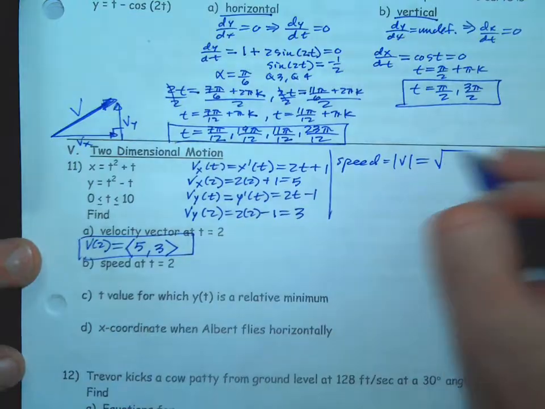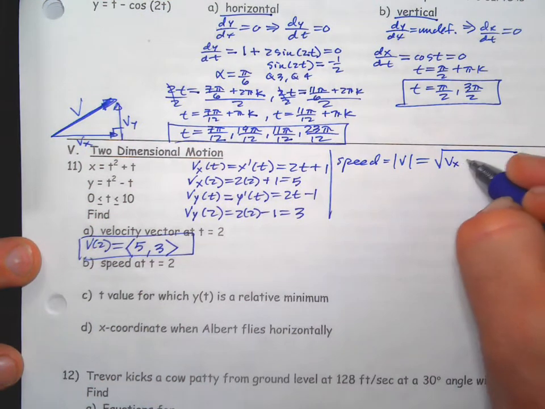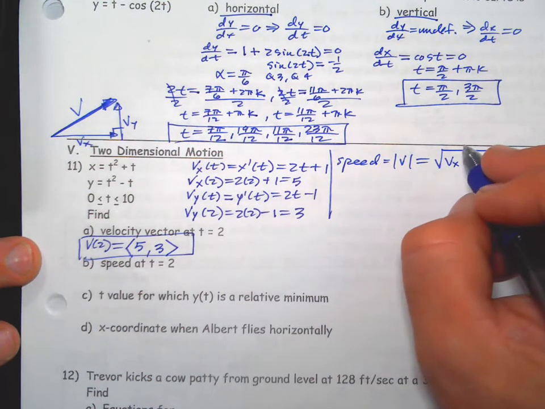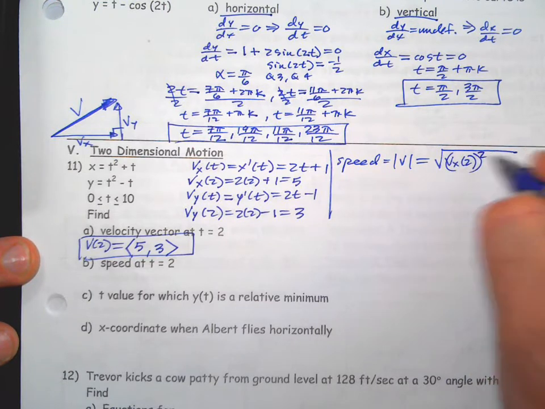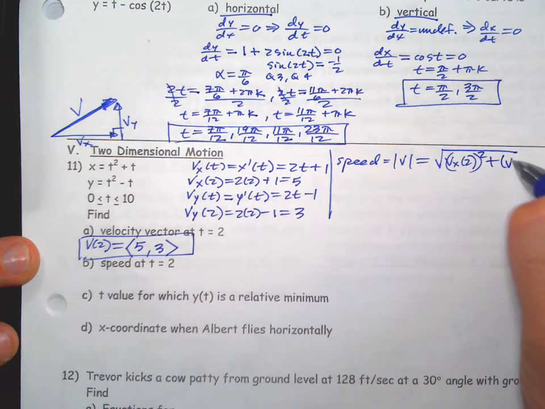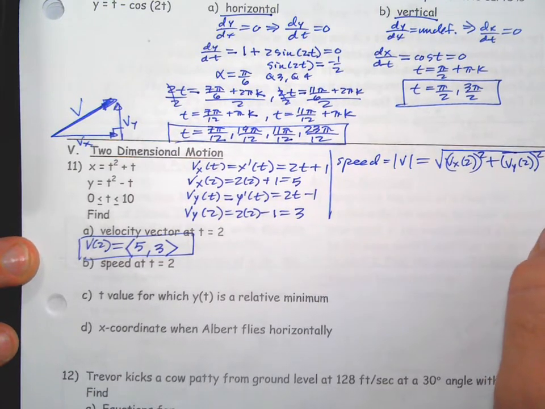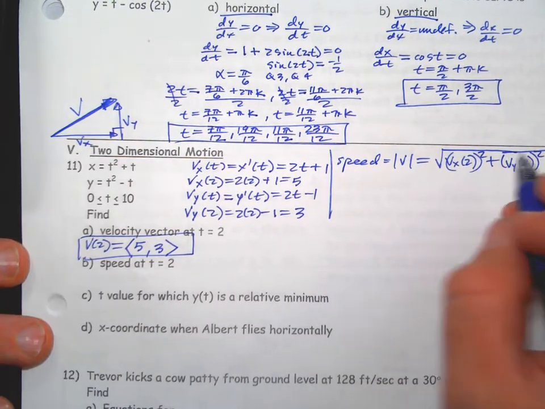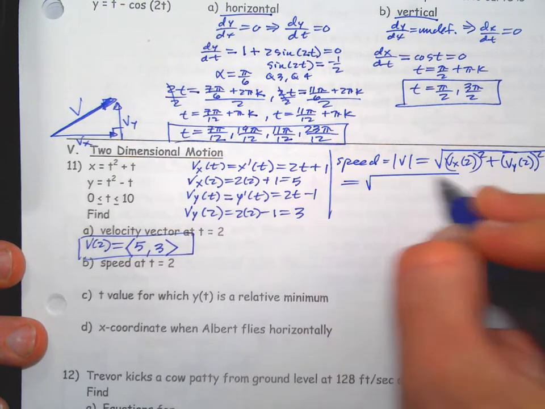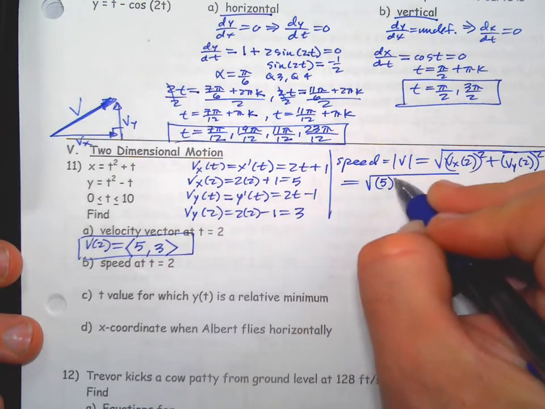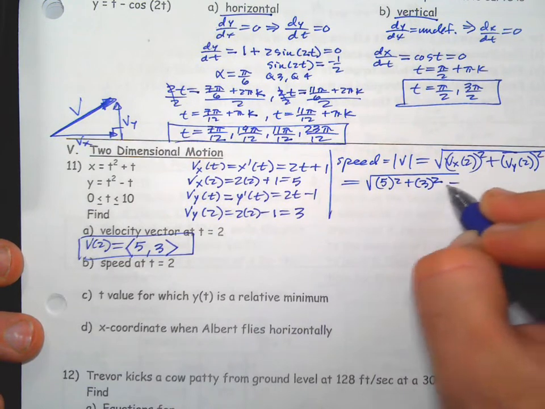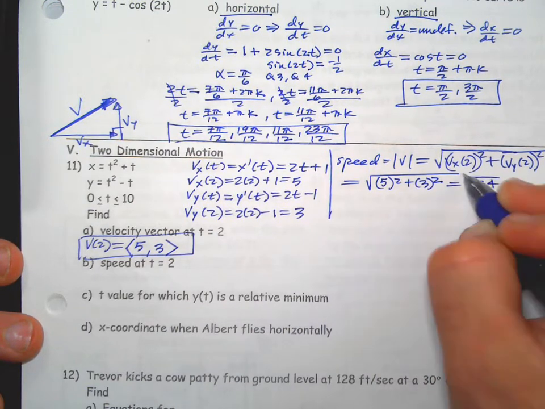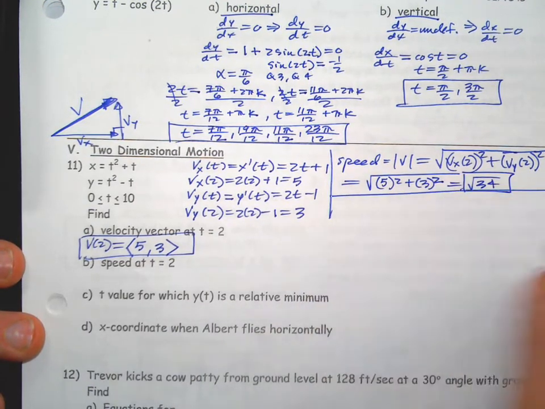So it's going to be the square root of Vx, and we want it at time 2. I think we just found these, so we can use those values. Square root of 5 squared plus 3 squared. 25 plus 9, the square root of 34 is the speed. No units on this problem.